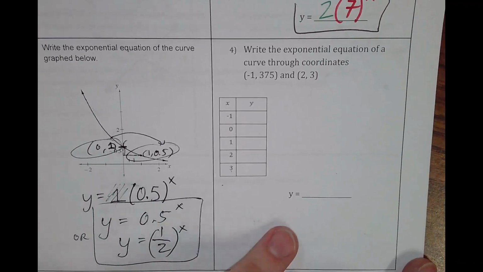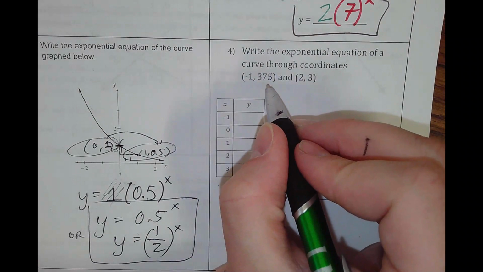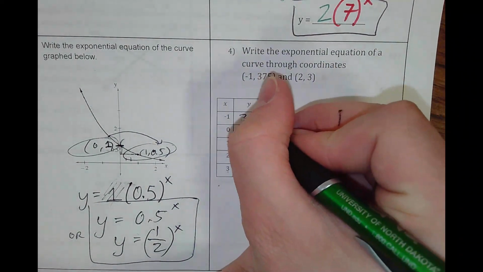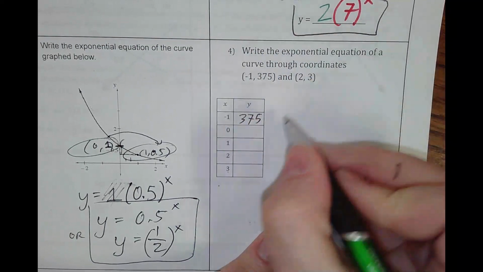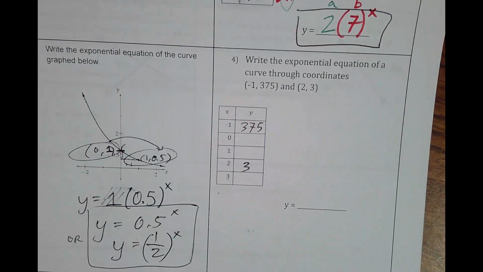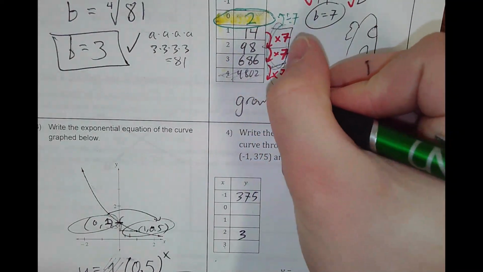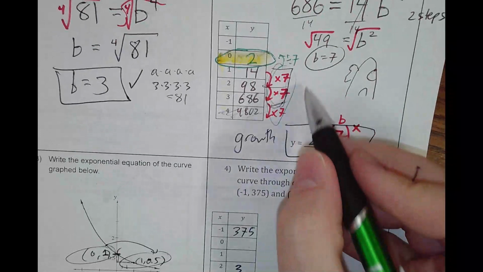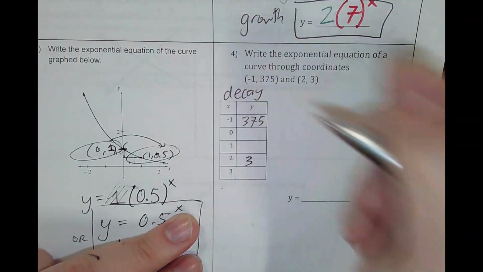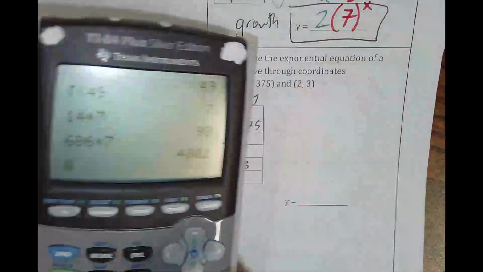Okay, and finally, it's going to be our exponential equation of a curve through the coordinates -1, 375 and 2, 3. So you notice the last one was exponential growth. This one was growth because it's increasing. This one is going to be decay because the numbers are going down. So you can guess and check until you get your answer.